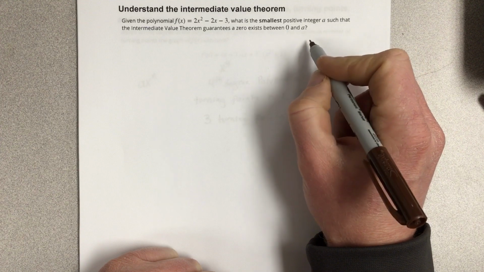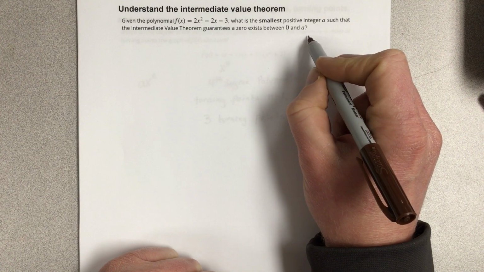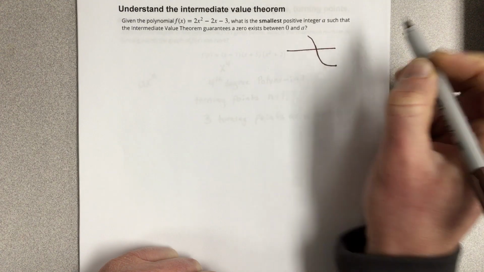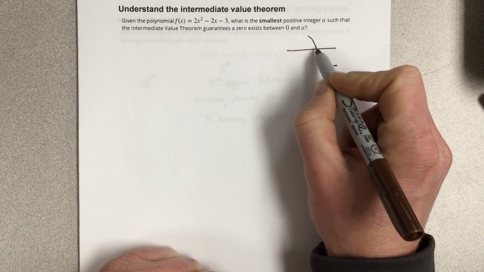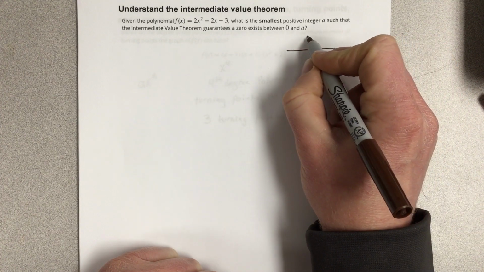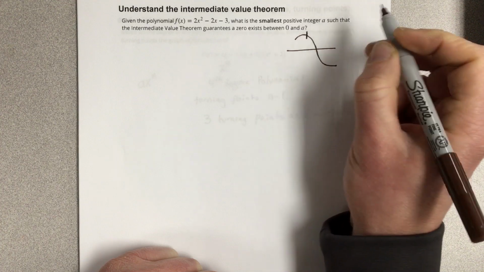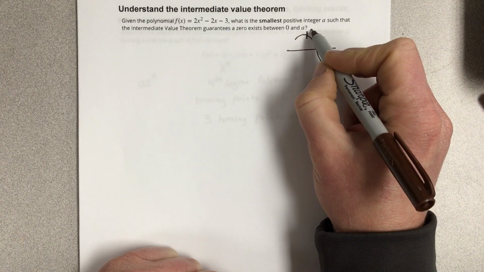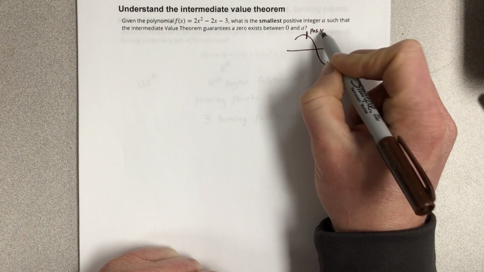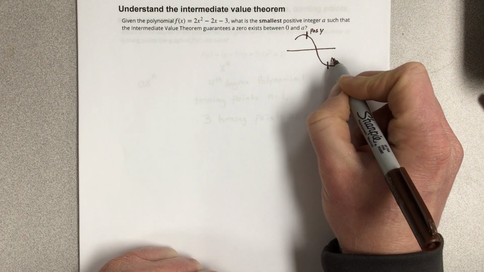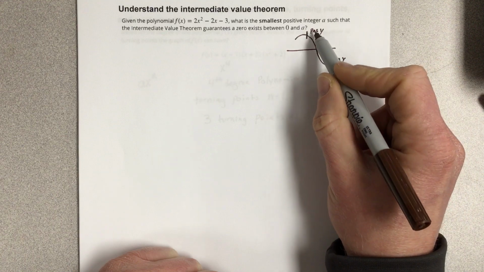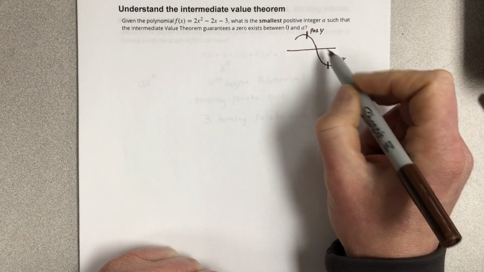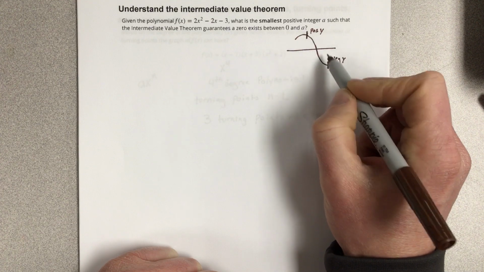So just a quick recap, the intermediate value theorem states that if I have some function that crosses the x-axis, and I take some x value and another x value, and one of the x values produces a positive y value, and the other x value gives me a negative y, then to go from positive to negative, because I have this continuous function here, I have to cross 0 somewhere between the two x values.